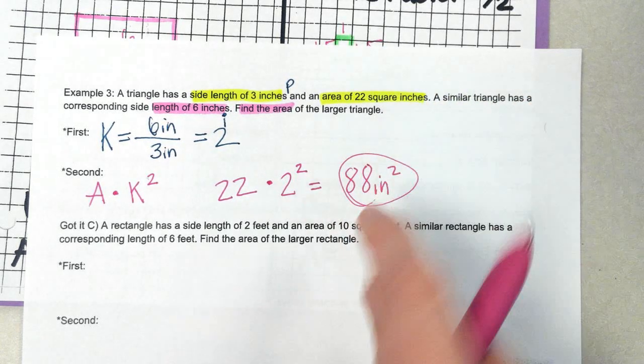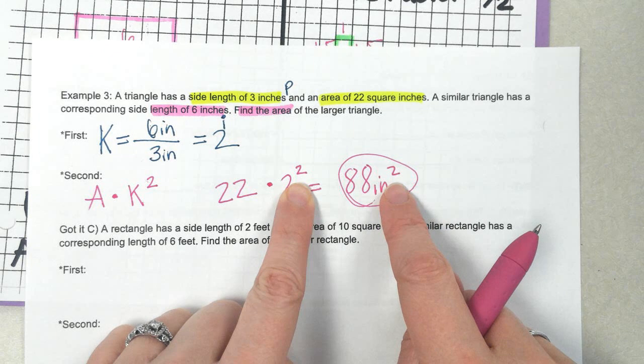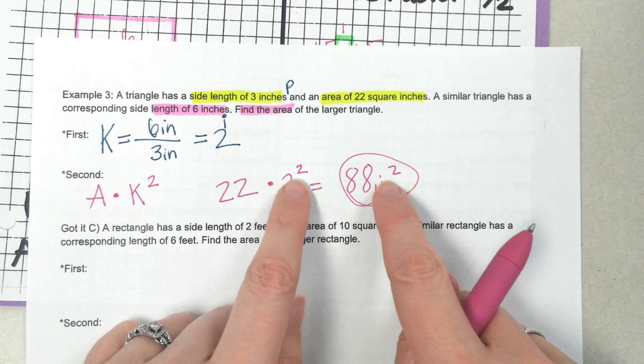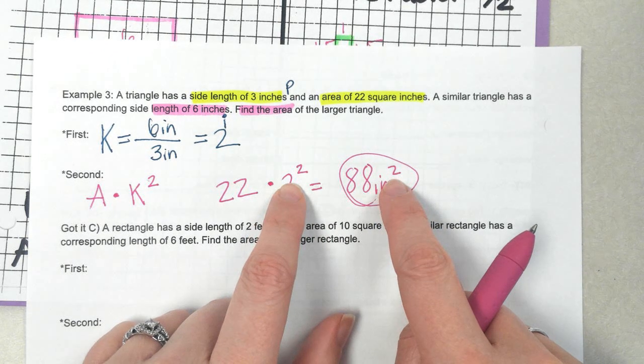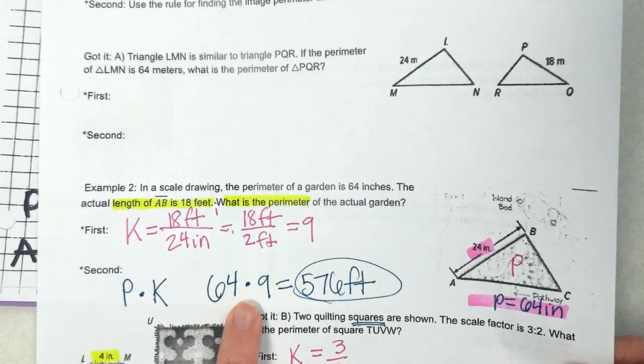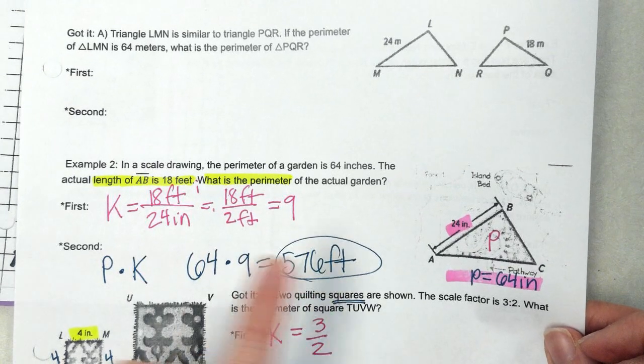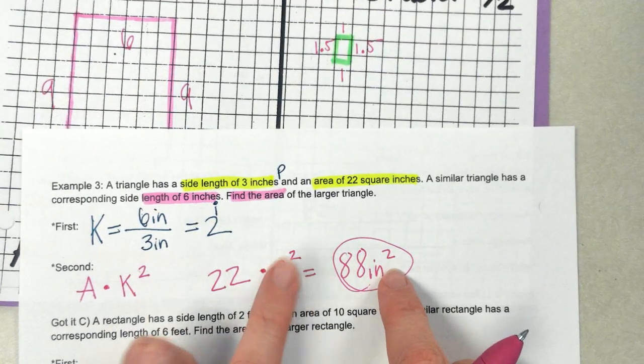Remember, if it's area, there should be squared in the work, squared in the answer. If it's not area, I shouldn't see any squareds at all. Like on the front, we didn't square anything, so my label wasn't squared. If your label's not supposed to be squared, you shouldn't have a squared in the work. If it's supposed to be squared, there should be a squared in the work.